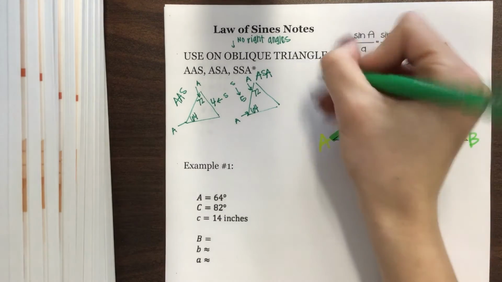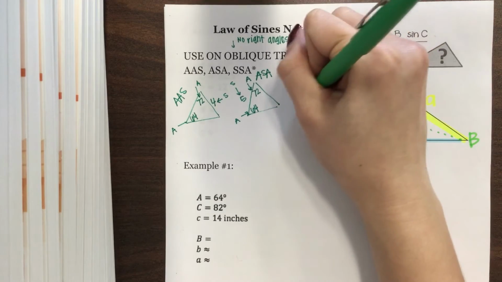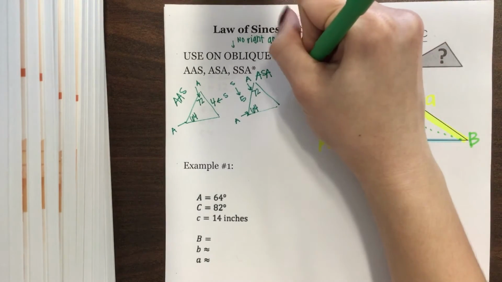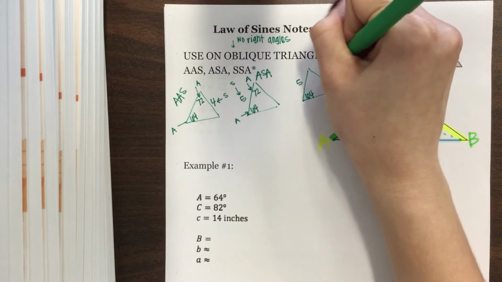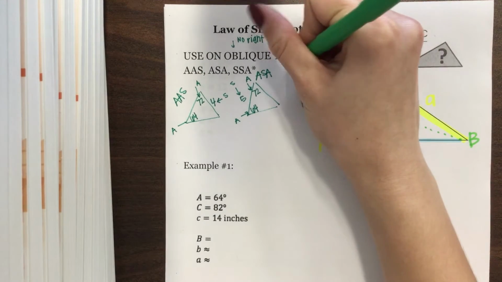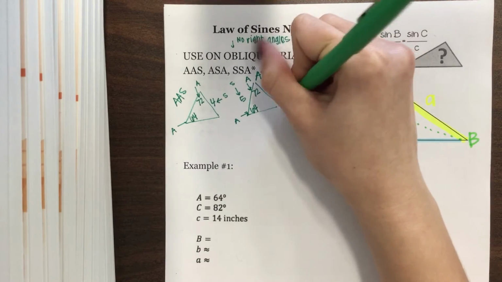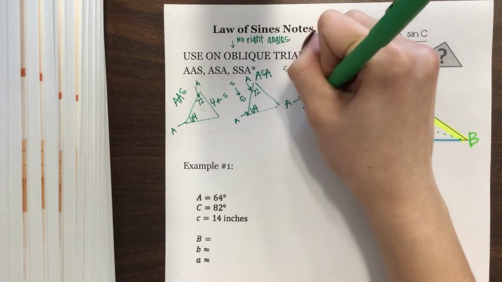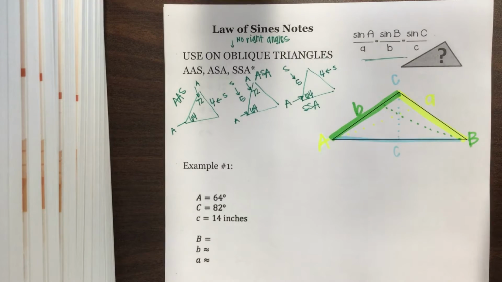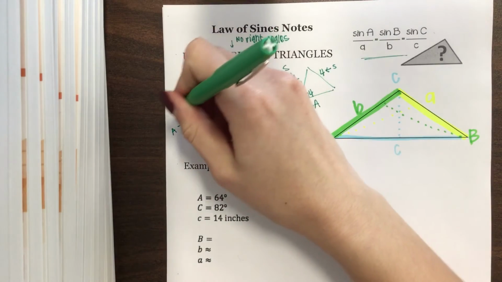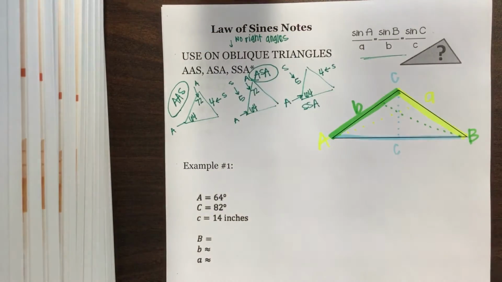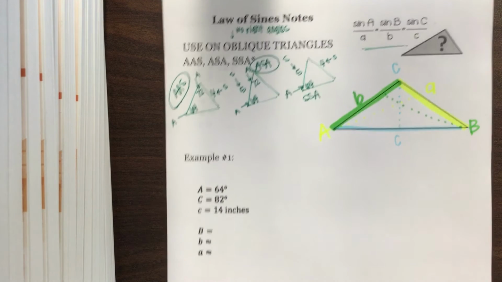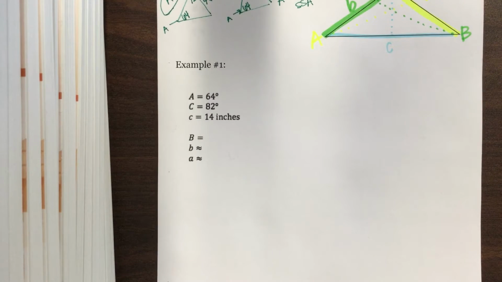And the last one we're going to be working with is side, side, angle. Say this was 5, this was 4, this was 64. So this is a side, side, angle triangle. Today, this first day that we're doing law of sines, we're just working with angle, angle, side and angle, side, angle triangles. Okay, so let's look at this first example.